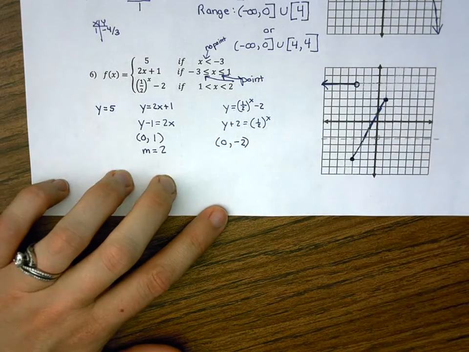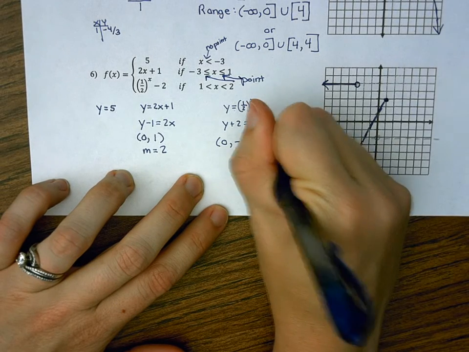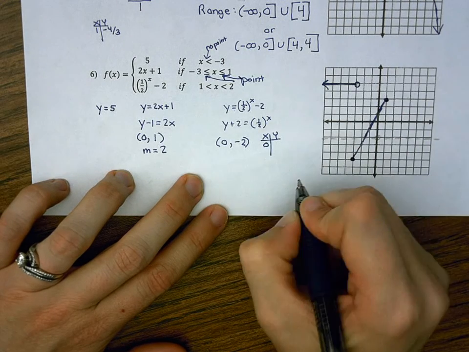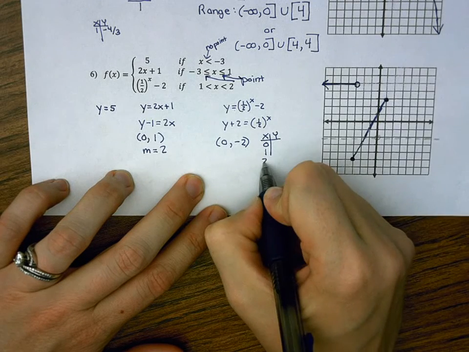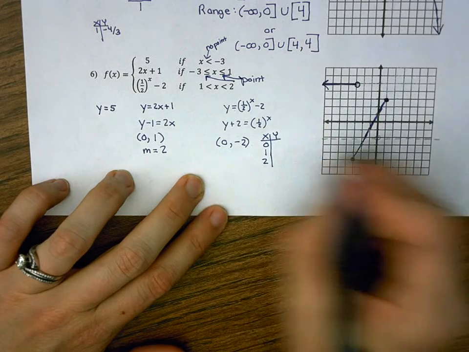Okay, 2 additional points here. I'm going to plug in x equals 0 because I already have that. And because 1 and 2 are given for this function, I'm going to go ahead and plug 1 and 2 in as well. Right, because for some reason they're important. So might as well have their y values.